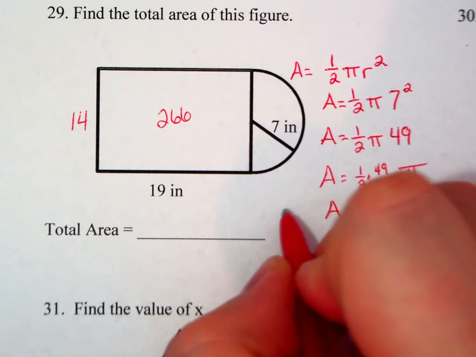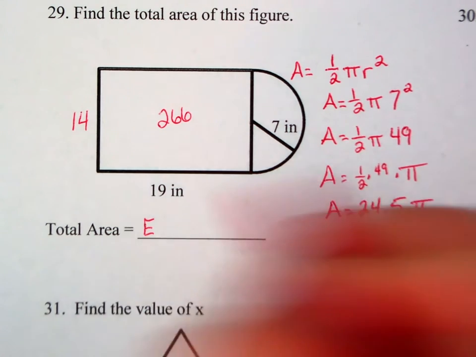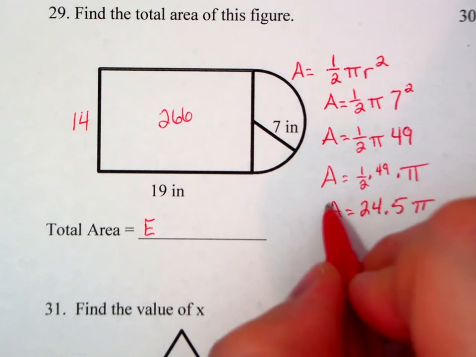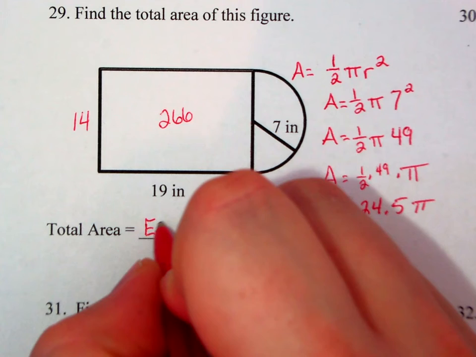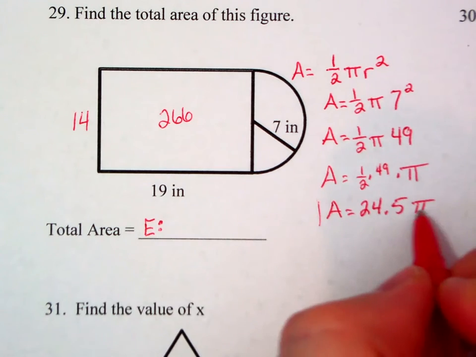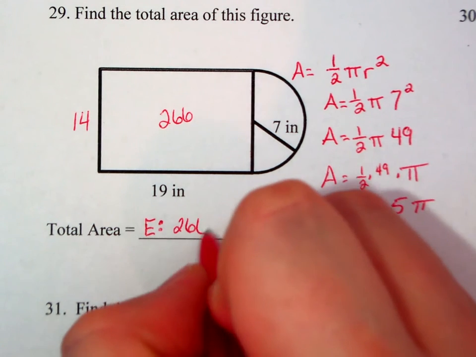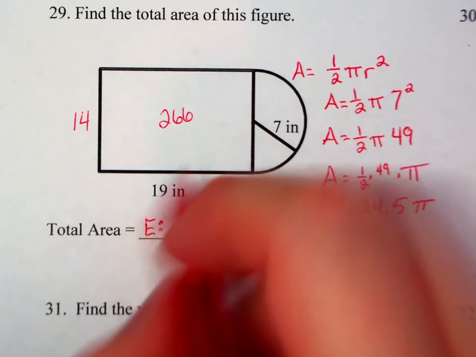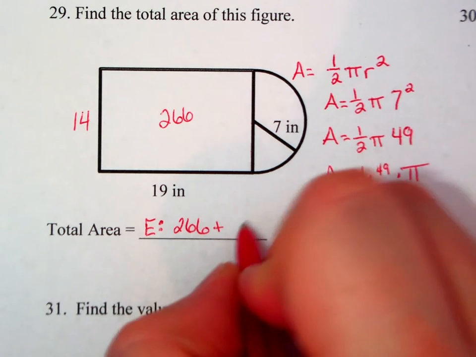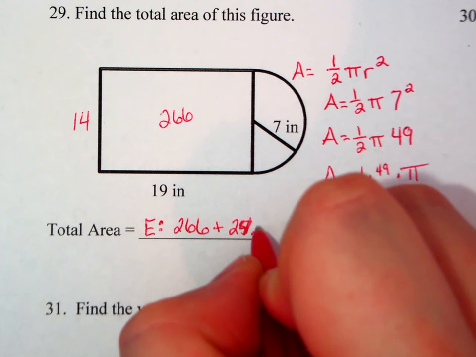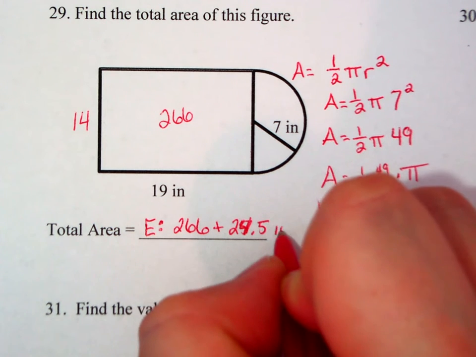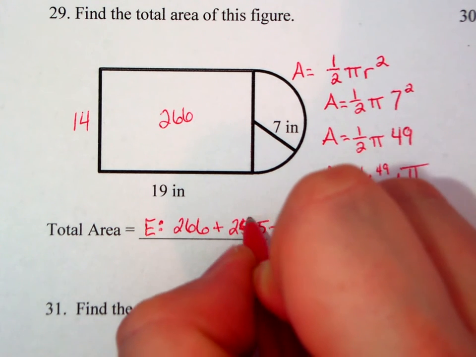So this would be my exact answer. Oops, sorry. Exact area of the half circle. And so my exact answer would be 266, which is the area of my rectangle, plus 24.5 pi.